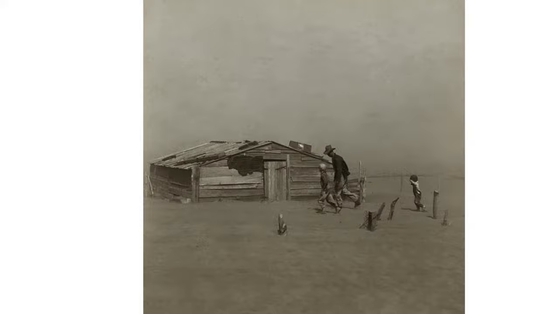The Dust Bowl resulted in widespread crop failures, economic hardship, and forced many families to abandon their farms and migrate to other regions in search of work. The federal government implemented soil conservation programs and agricultural reforms to prevent future dust storms and improve farming practices. The Dust Bowl serves as a cautionary tale of the environmental and economic consequences of unsustainable farming practices.